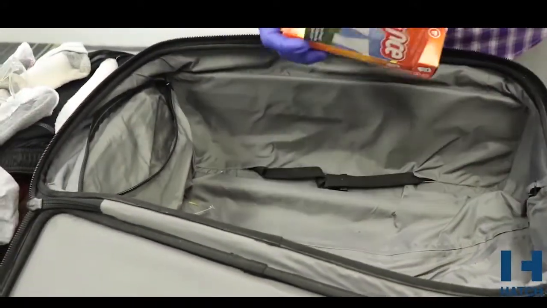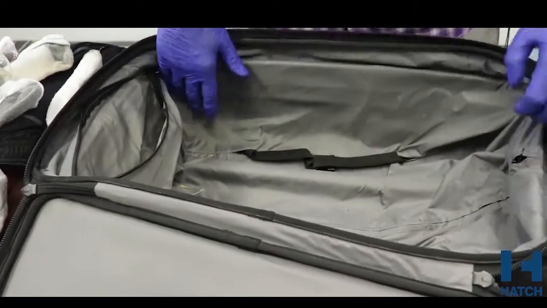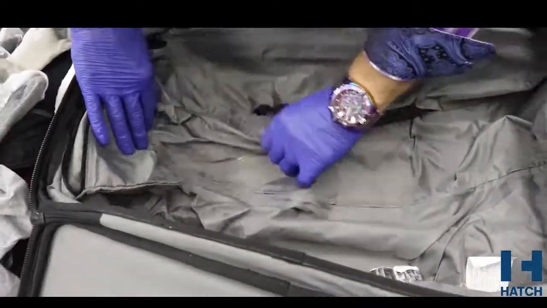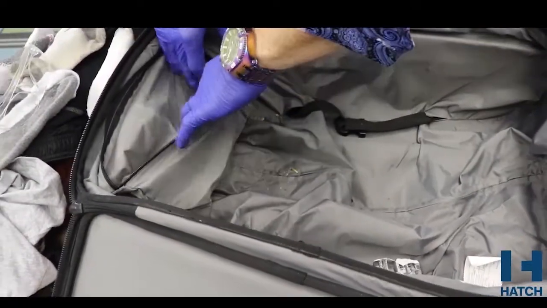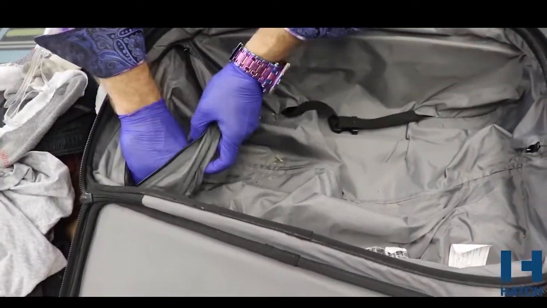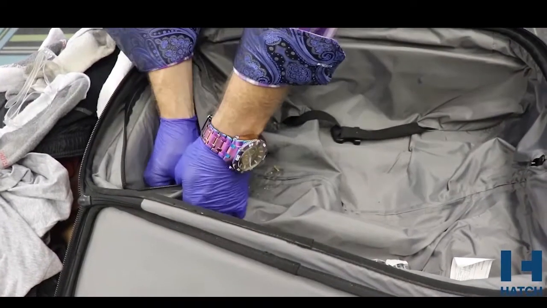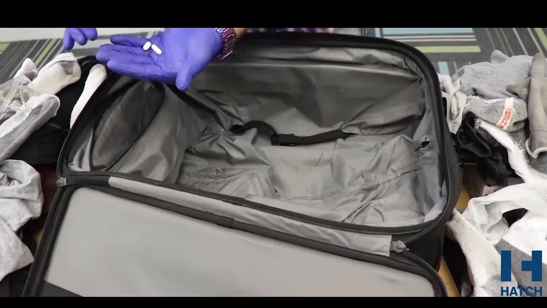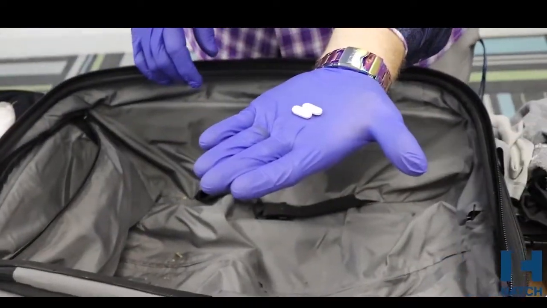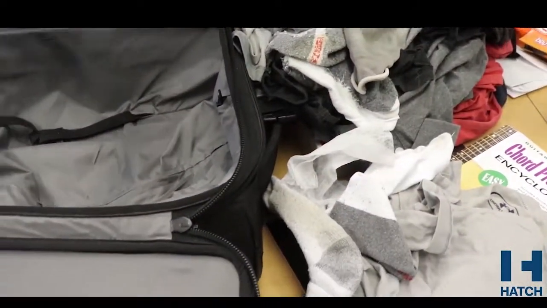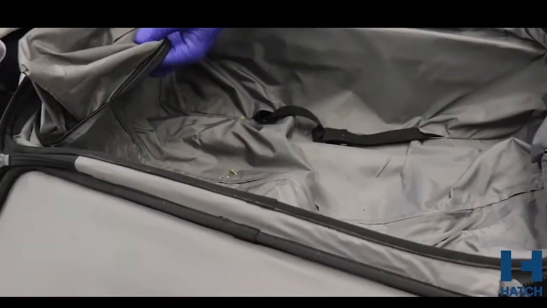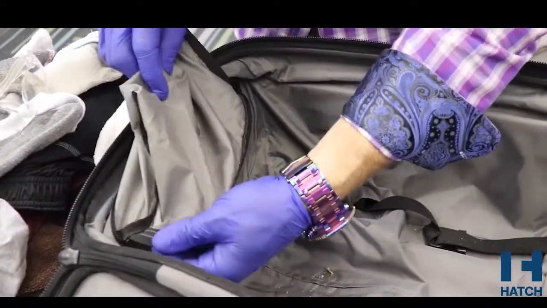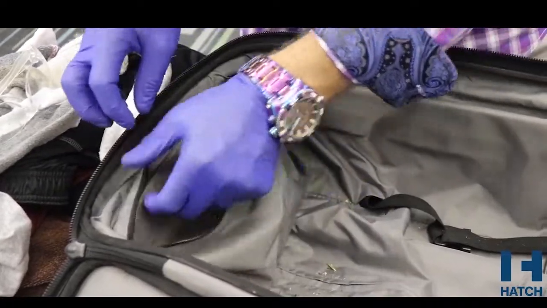We want to go through all the pockets inside the suitcase. This is a good spot where clients love to stick phones, small tablets, things like that. There we go, we got some more loose pills. We got one more in here. So two more of the loose pills. We will log those and destroy those. Turn this pocket inside out. Once again, check the seams. Look for any suspicious tampering.